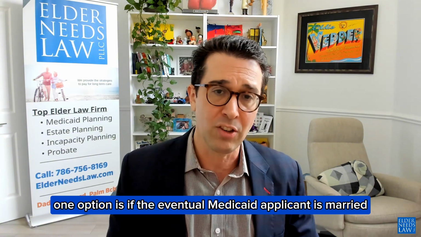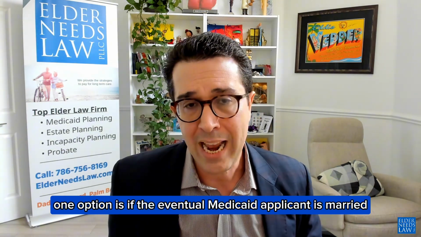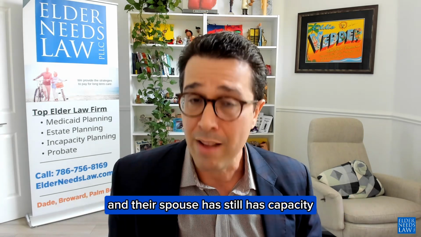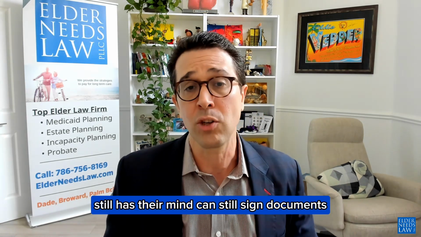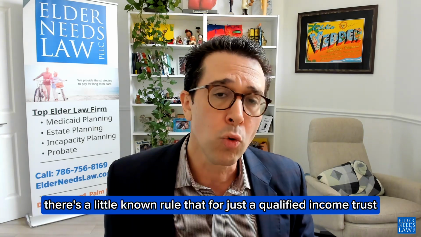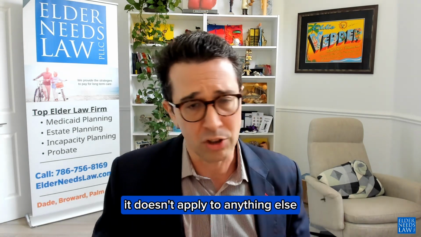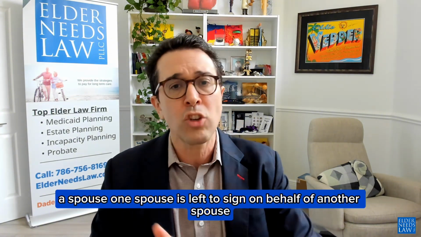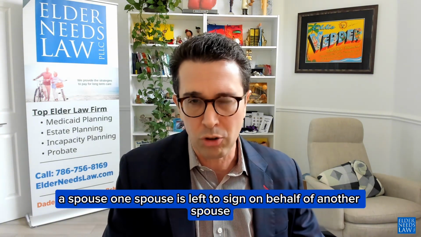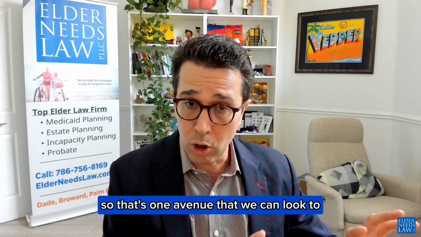One option is if the eventual Medicaid applicant is married and their spouse still has capacity, still has their mind, can still sign documents. There's a little known rule that for just a qualified income trust, this doesn't apply to anything else, but for a qualified income trust, one spouse is allowed to sign on behalf of another spouse. So that's one avenue that we can look to.